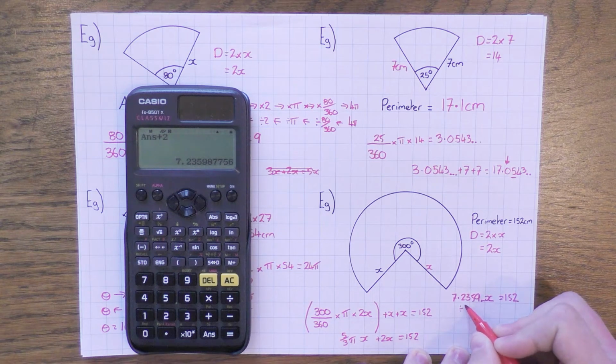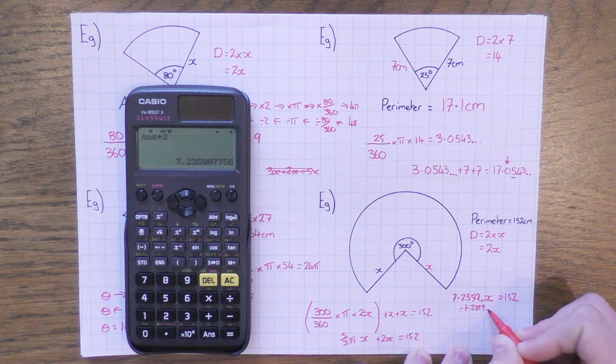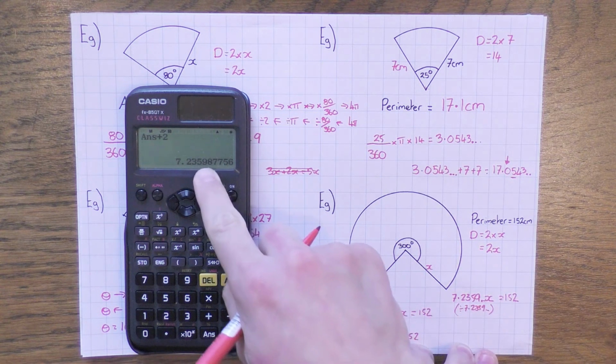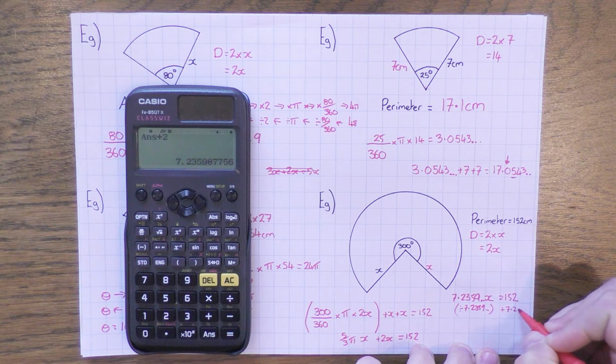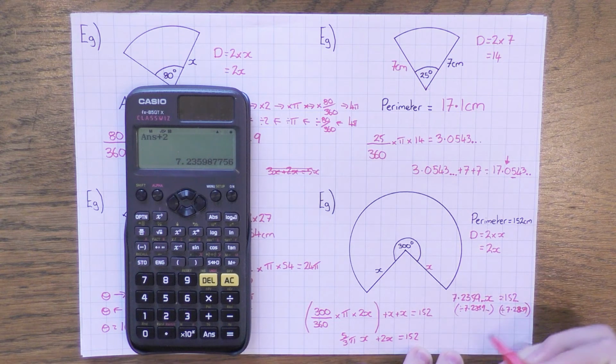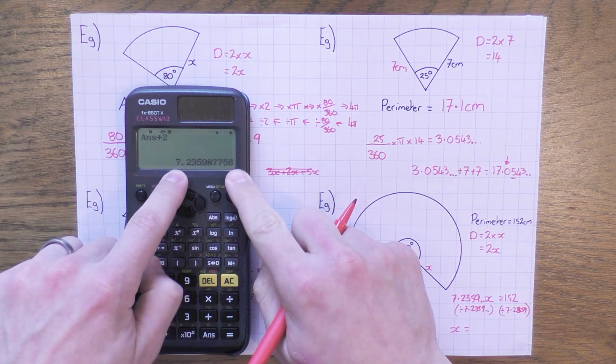So I'm just going to write that down. Divided by 7.2359, etc., both sides. Notice I've still got it on my calculator. Don't get rid of it, because we want to get the most accurate answer we can. I'm running out of space here. So don't get rid of it, because that's your whole number.